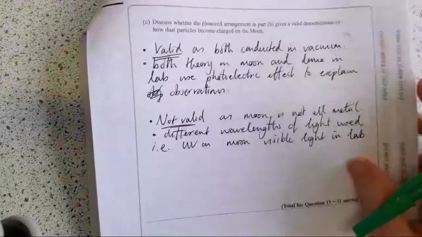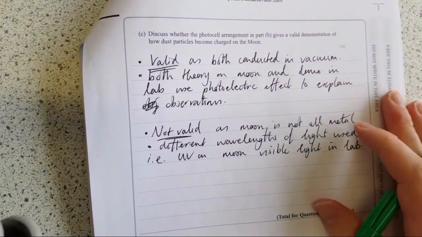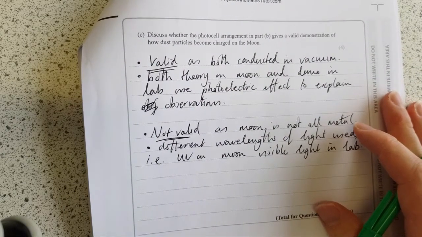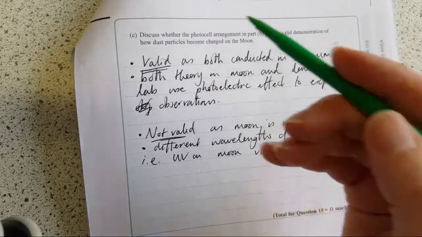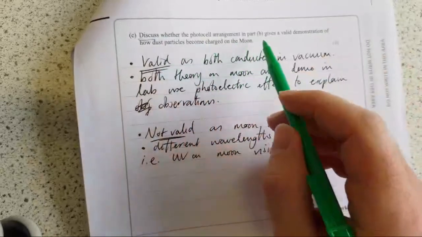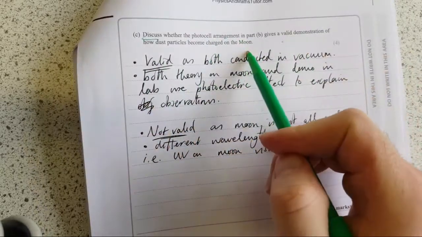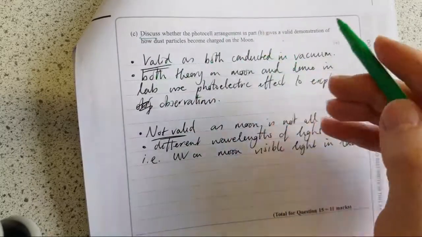All right, here's a tricky one, and I wouldn't really expect an awful lot of marks to be scored on this because this is where you really did need to understand the bump that they're talking about. Discuss whether the photocell arrangement in part B gives a valid demonstration of how dust particles become charged on the moon. They're valid as both are conducted in a vacuum.